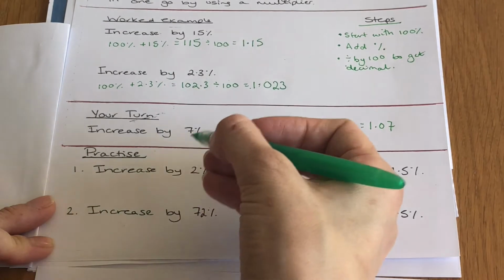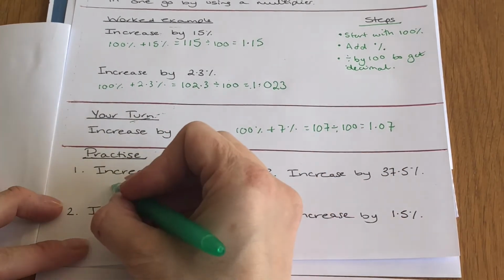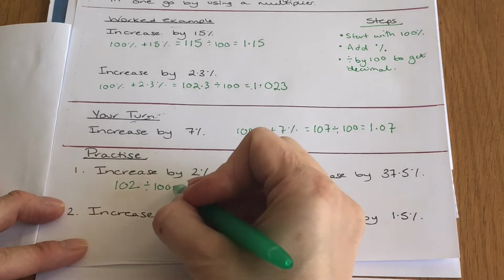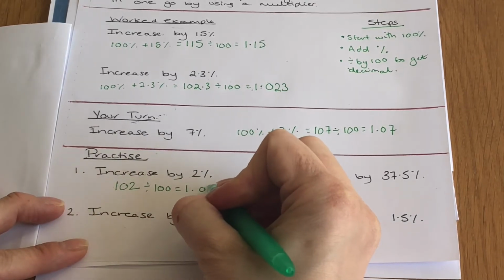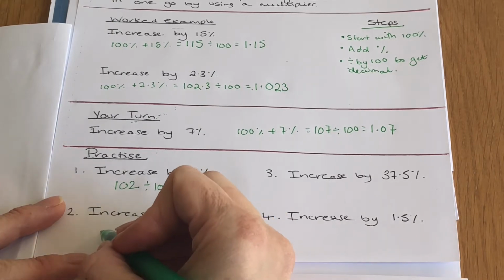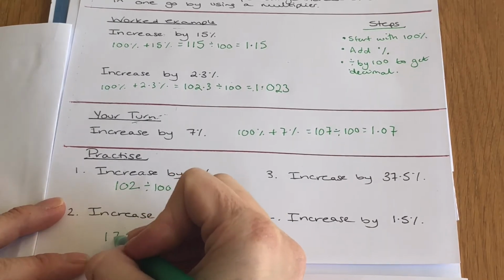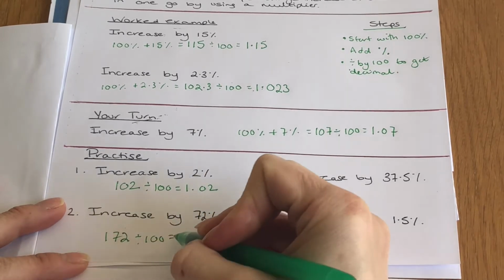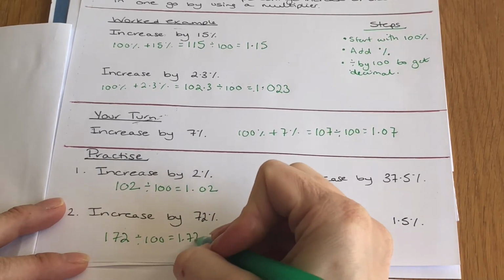Okay, so we start with 100, we add on 2, gives me 102, divide by 100, gives me 1.02. Increase by 72%, 100 add 72 is 172, divide that by 100, gives me 1.72.